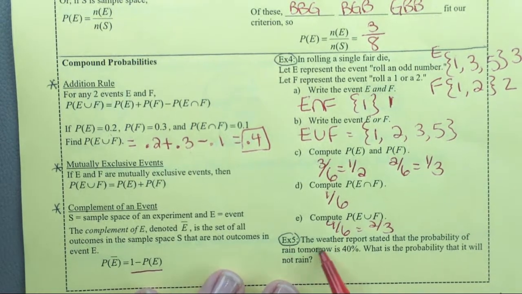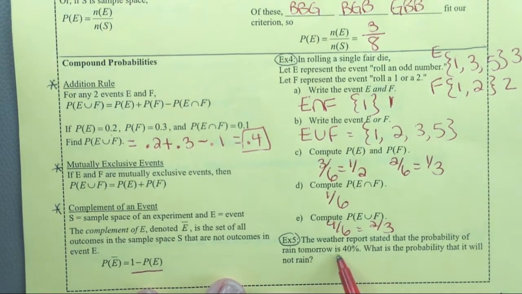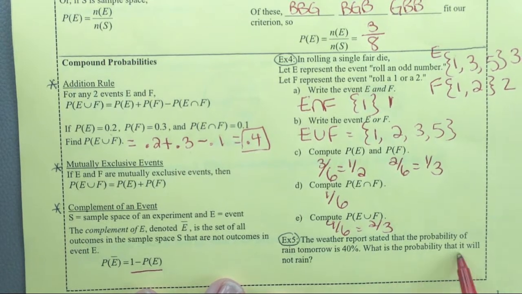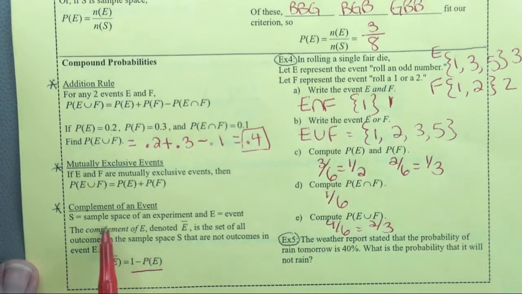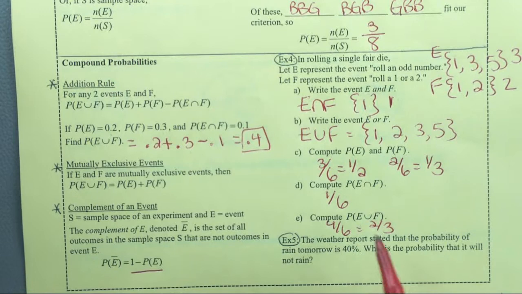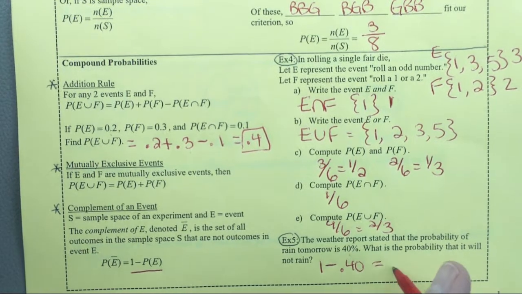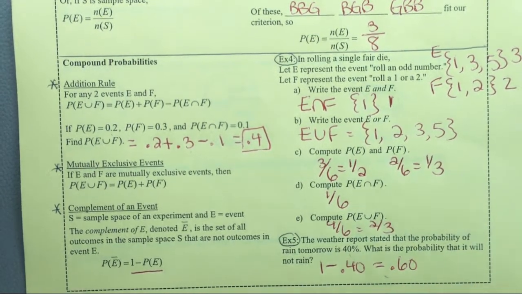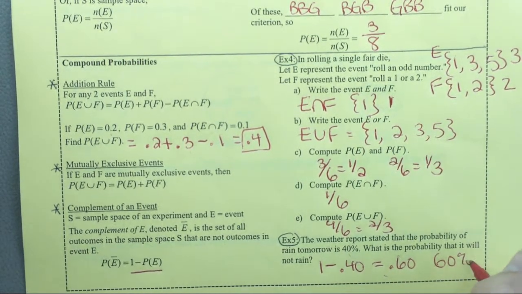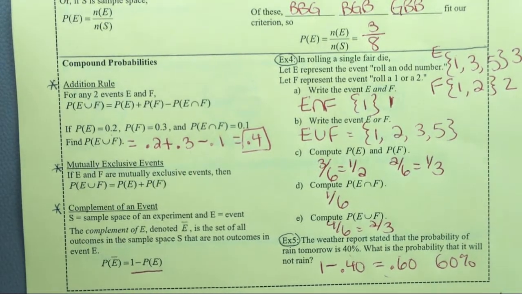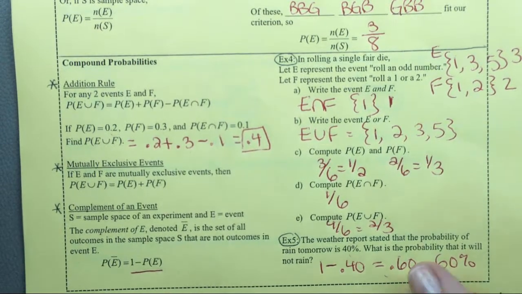The last example says the weather report stated the probability of rain tomorrow is 40%. What is the probability that it will not rain? So we're going to use the complement event over here. If it's a 40% chance it will rain, then 1 minus 0.40 would tell me the probability that it won't rain, which is 0.60 or 60%.